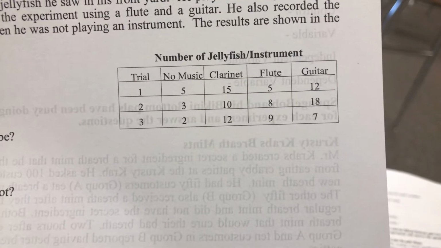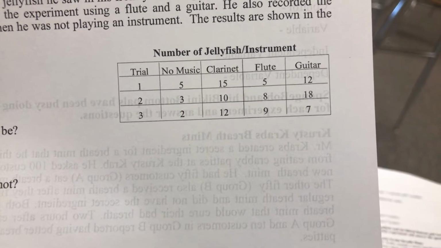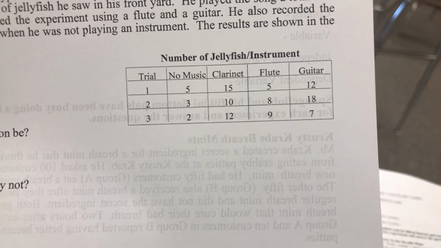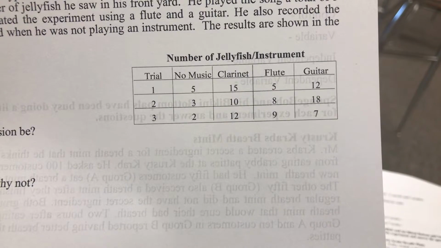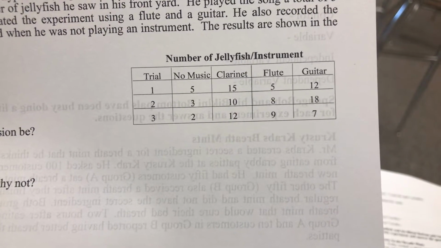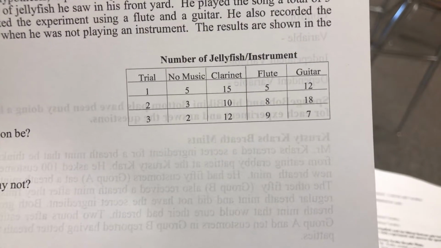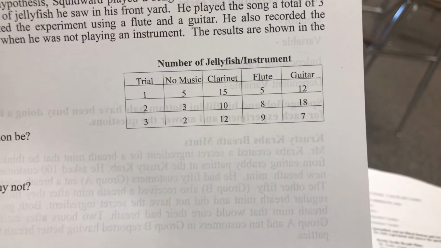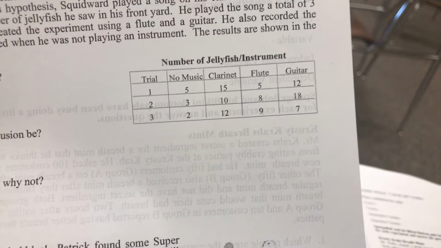When you look at that, does one jump out at you? The clarinet and the flute were both at 37. No music was at 10, and then the flute was at like 22. So I'd say the clarinet and the guitar had the highest number.